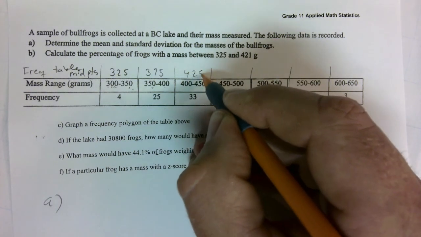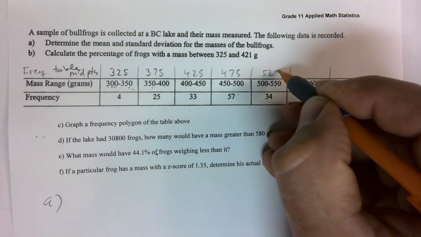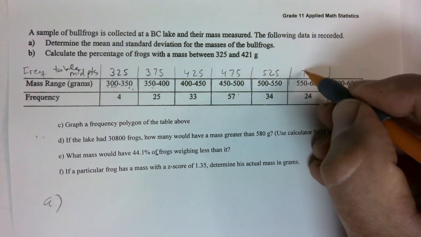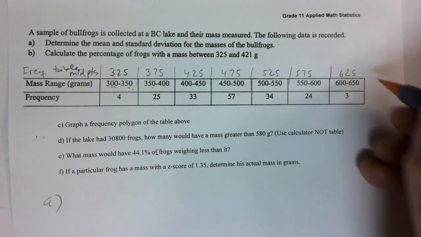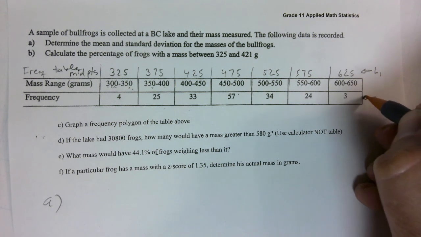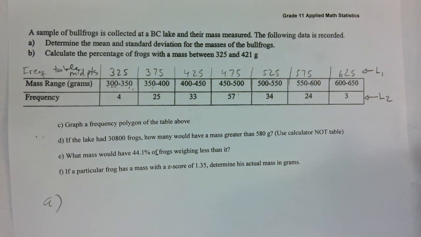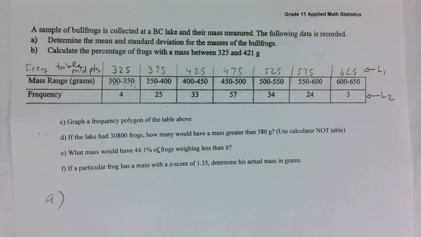And so it's 425, 475, 525, 575, and then 625. Okay, in this case, so this goes into L1, and the frequency goes into L2. You have to put them into L1 and L2, but you can't do intervals, so you have to find the midpoints.